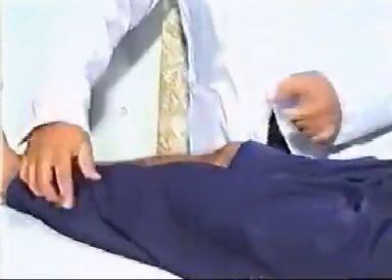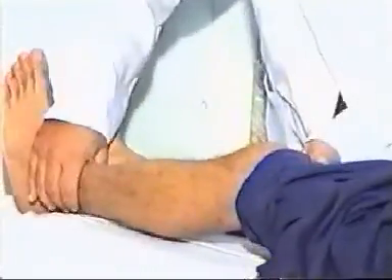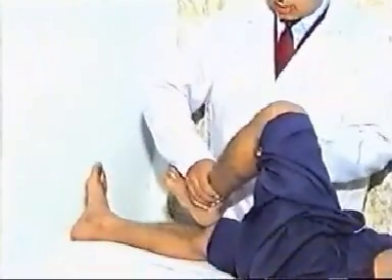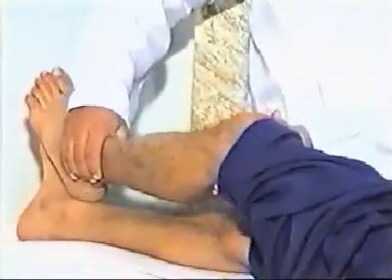Then you come to the heel shin test, in which you ask the patient to lift his heel, place it over the knee and slide it over the shin to the medial malleolus.